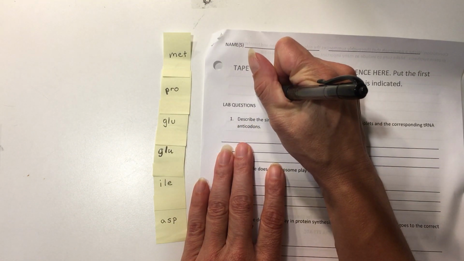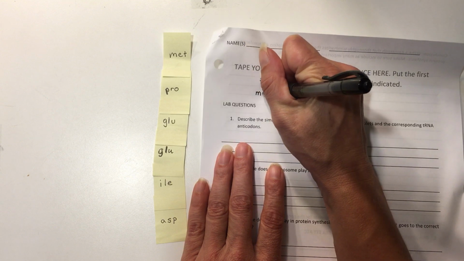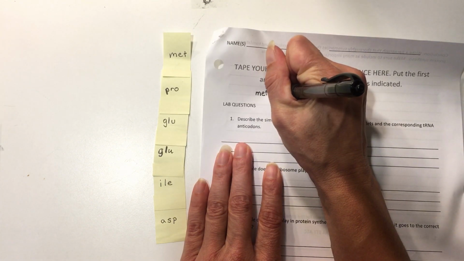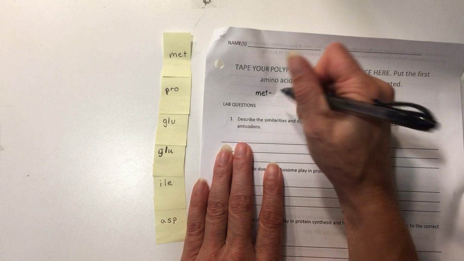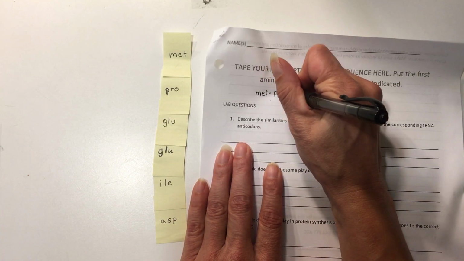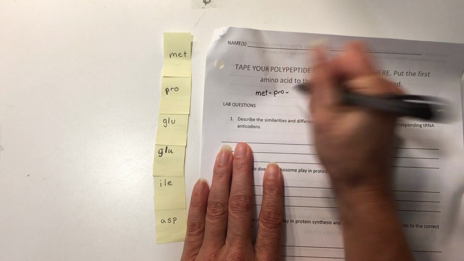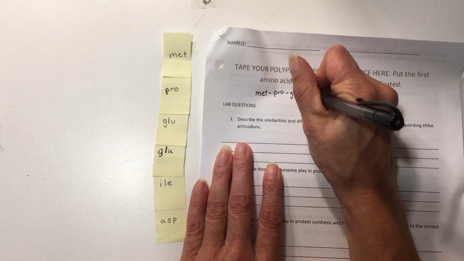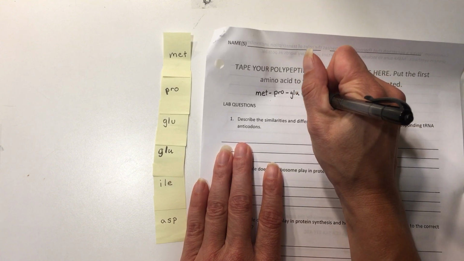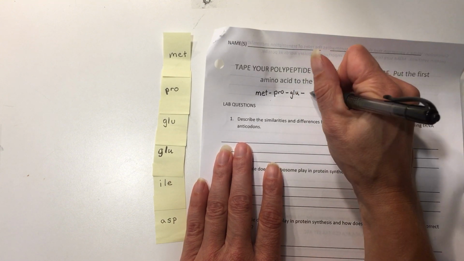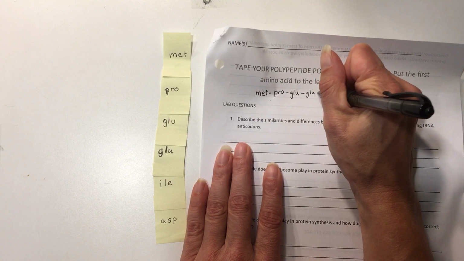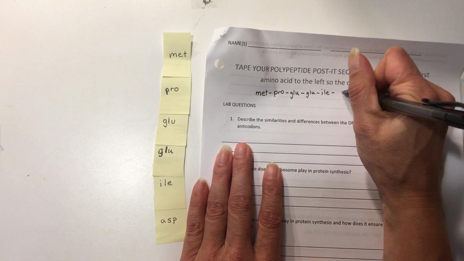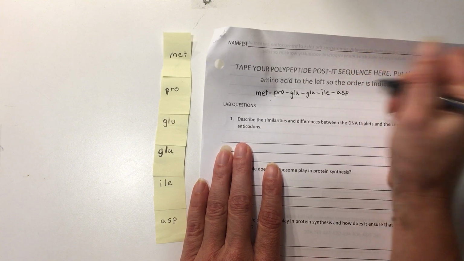So you're going to type the first three letters. You're going to type MET, and then put a dash with no space before or after the dash, and PRO dash, no space between the next one, GLU dash GLU ILE and ASP.